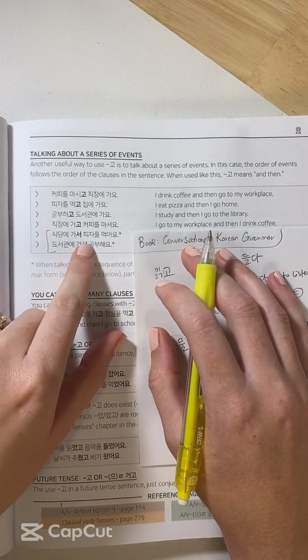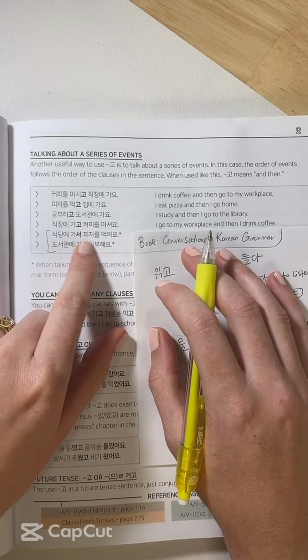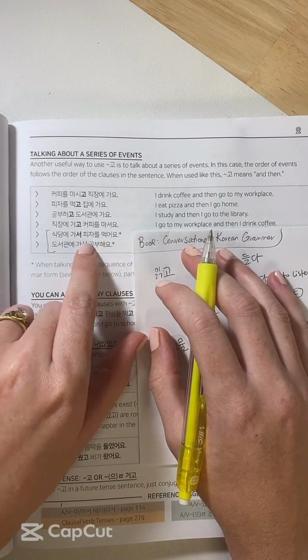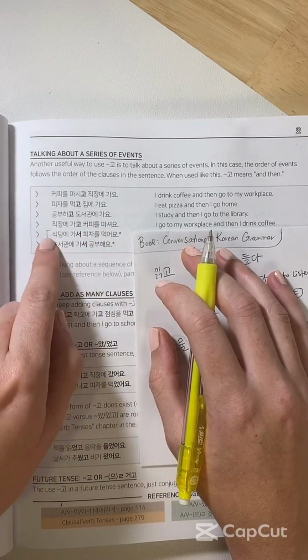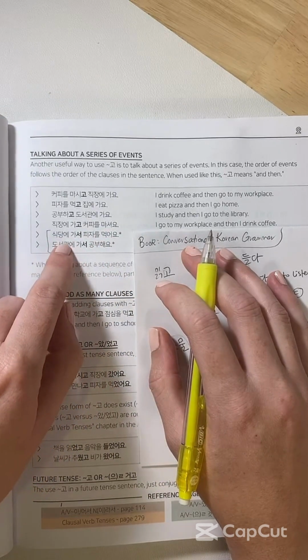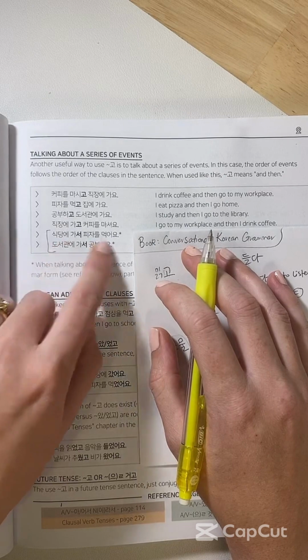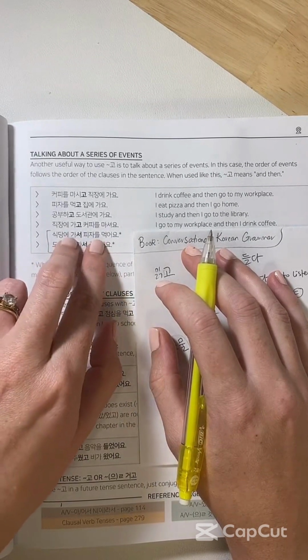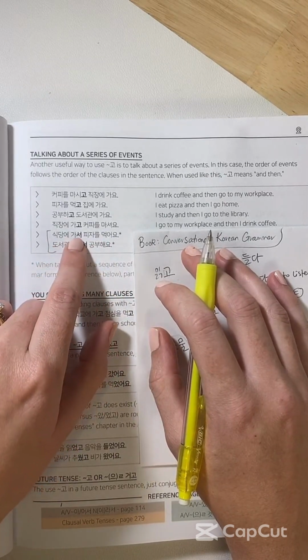For example, you're saying, 식당에 가서 피자를 먹어요. This eating of the pizza depended on the action of going to the restaurant. They weren't separate events. They happened together. So this is why we use 서.